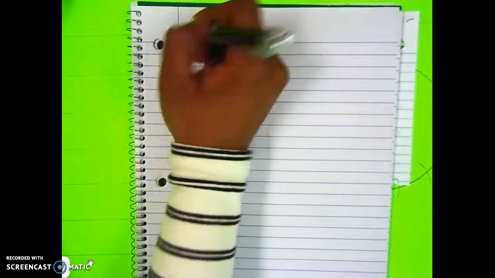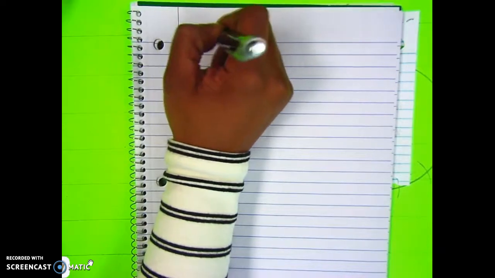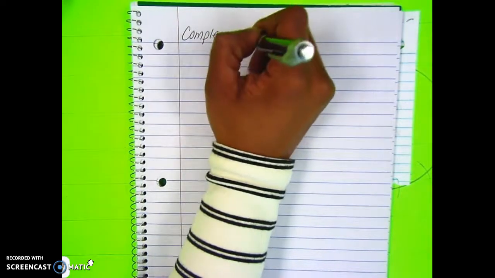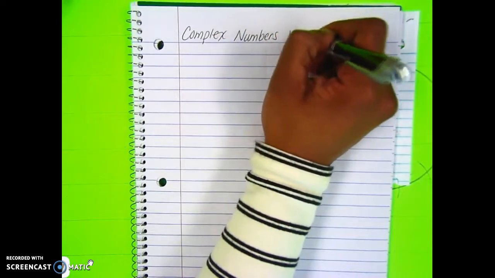This video is on complex numbers. It's really just going to be an introduction to complex numbers. So we're going to do some vocabulary. I'm going to title this page Complex Numbers Vocabulary. And if you're wondering, in my notebook, I'm on page 22.